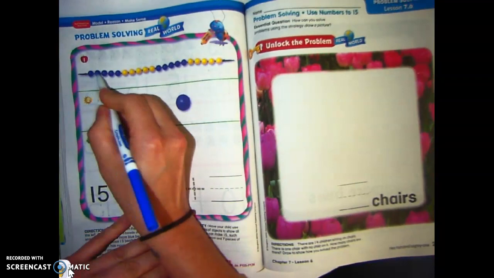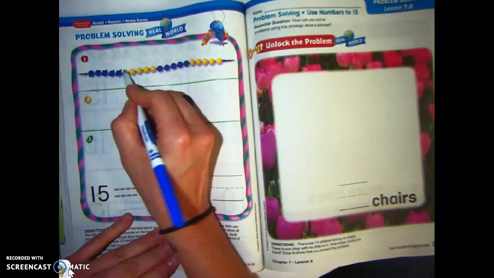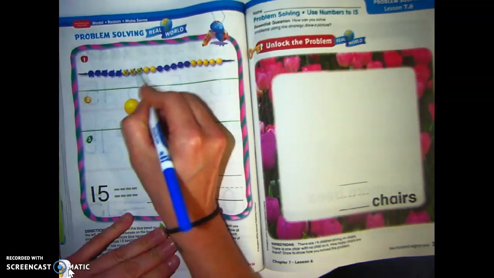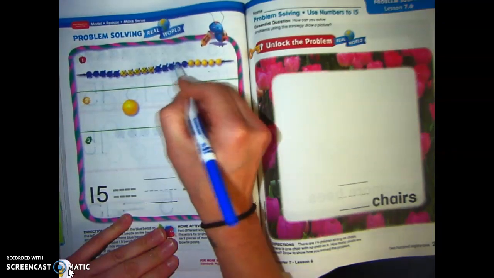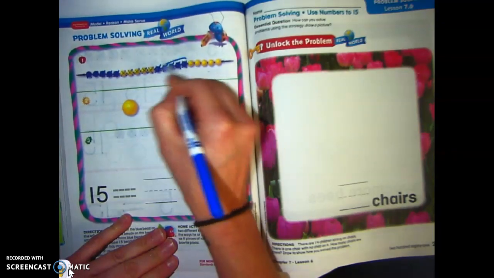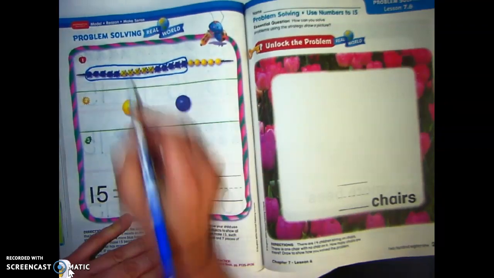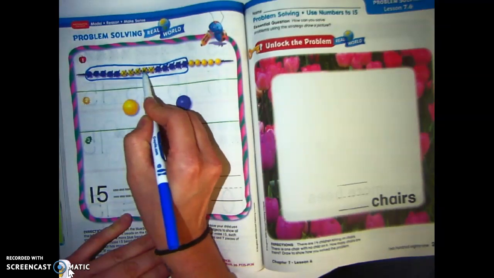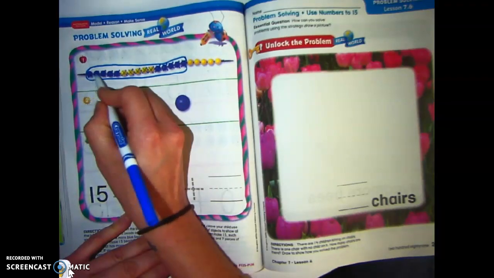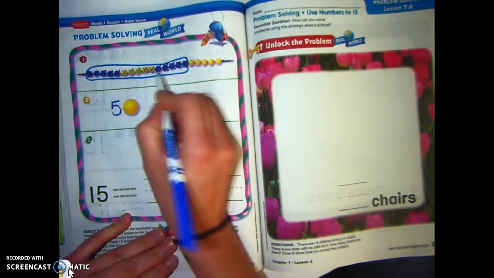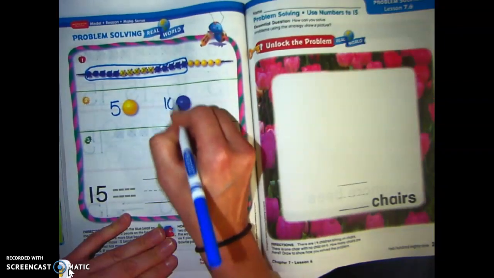Ready? 1, 2, 3, 4, 5, 6, 7, 8, 9, 10, 11, 12, 13, 14, 15. Now I'm going to circle that group. Okay, let's count our yellow. 1, 2, 3, 4, 5. We have 5 yellow beads, and let's count our blue beads. 1, 2, 3, 4, 5, 6, 7, 8, 9, 10. So we have 10 blue beads.